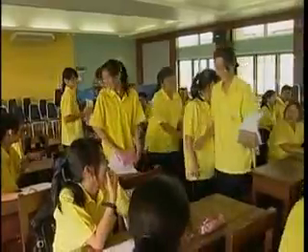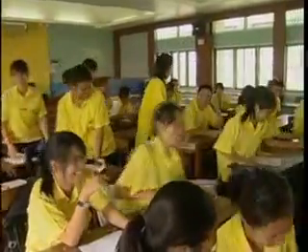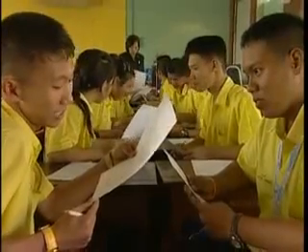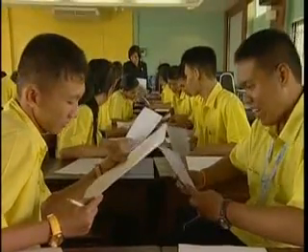Rearrange the groups, maybe. They all move together, which gives them a chance to have a breather. It's an energizer. And then they begin the task again. Sometimes this is more successful than the first time. Good advice. Thank you.